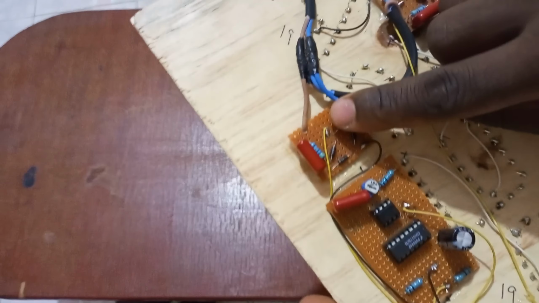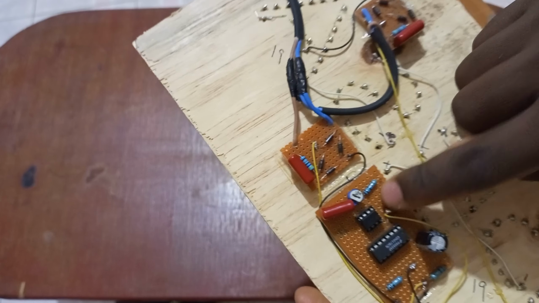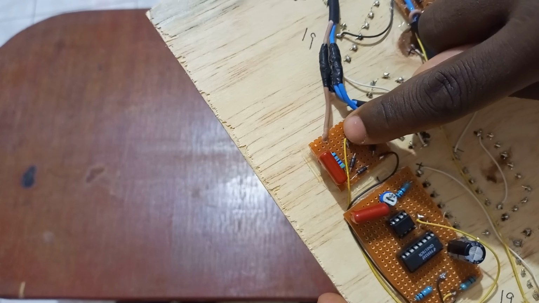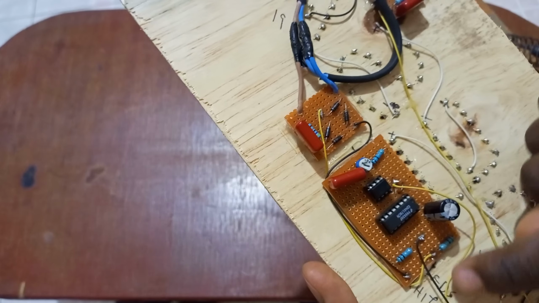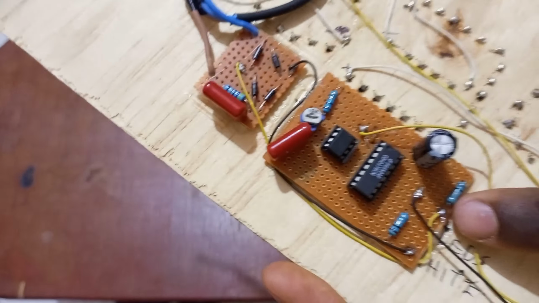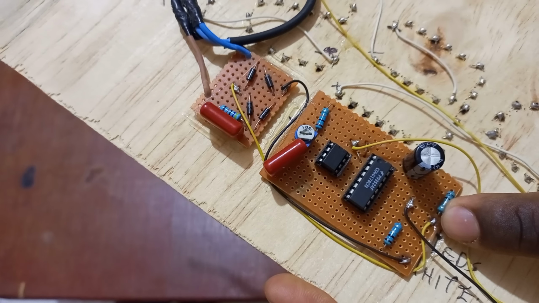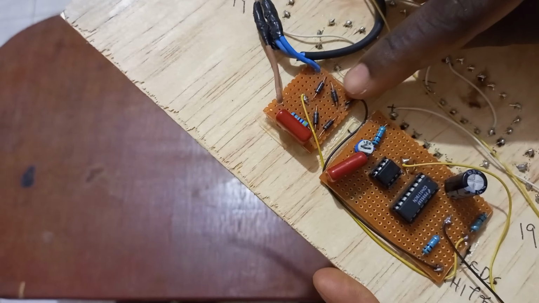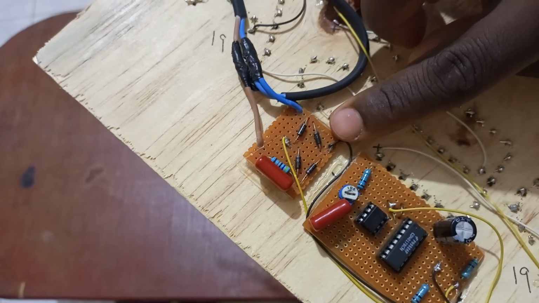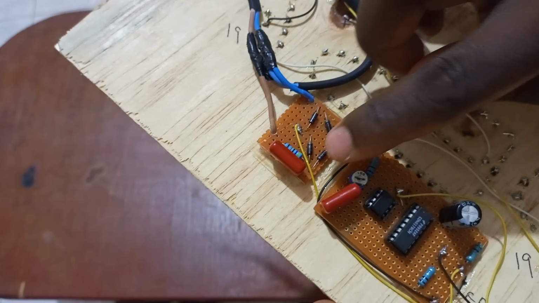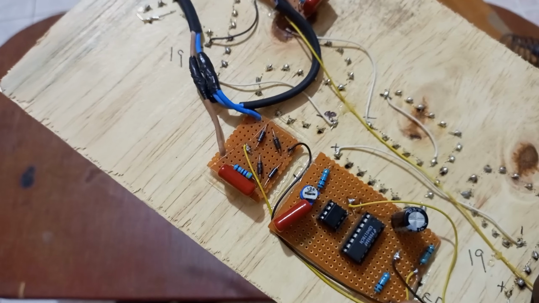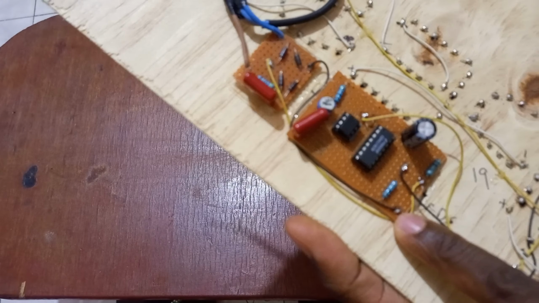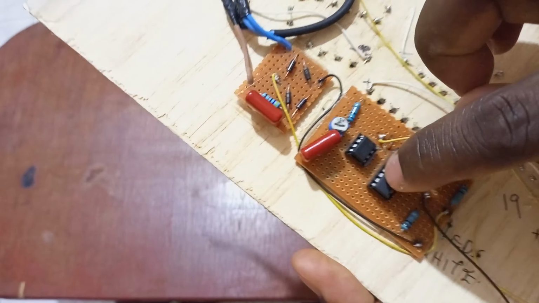This is the rectifier which is powering the chaser circuit. I've connected the positive here, this yellow, coming all the way up to where we have the positive input of the chaser circuit. This is the negative from the rectifier coming all the way down there up to where we have the negative power terminal of the chaser.